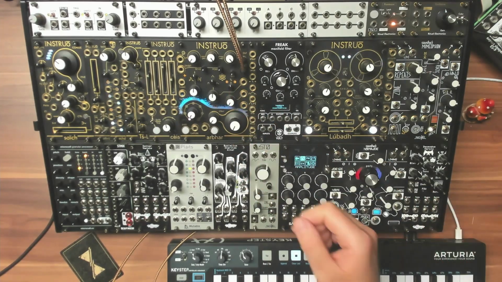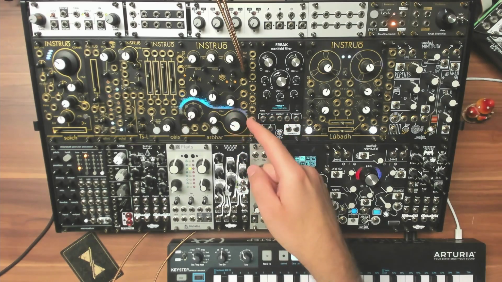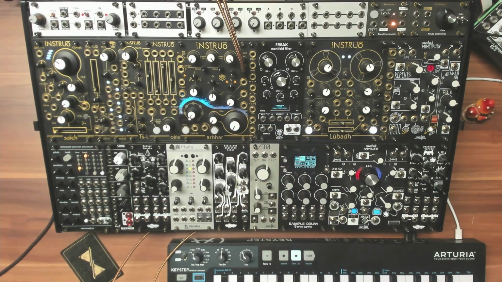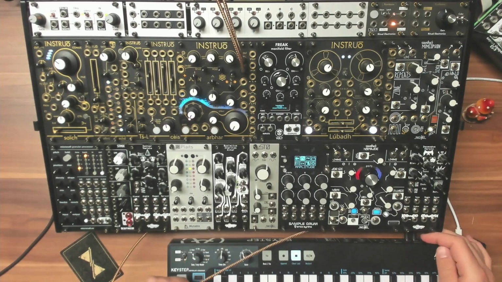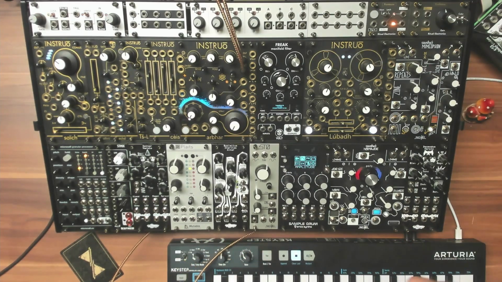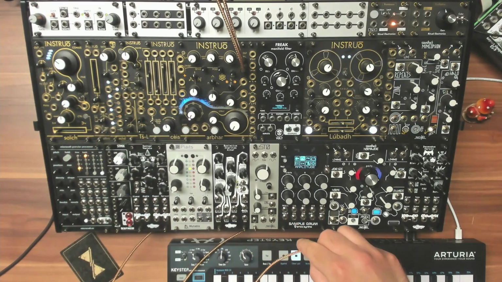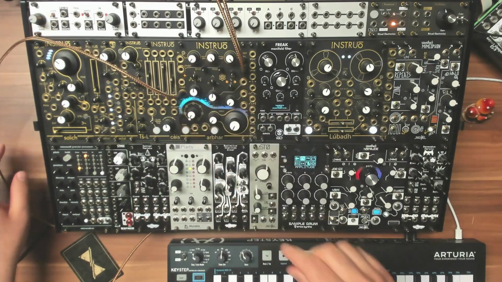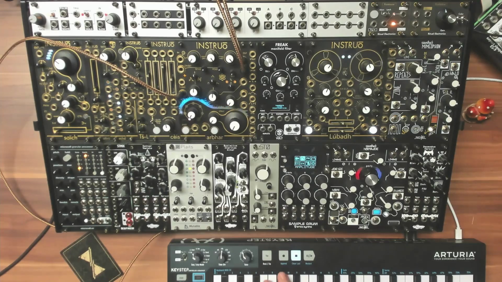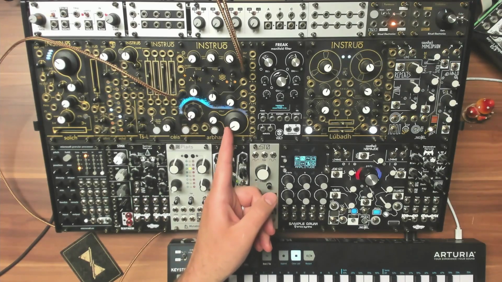Just like this, and this voice will follow also 1 volt per octave, so I can play it, for example, with the key step that I have here. There is a volt per octave input on Arbhar. Now I'm playing it with the key step.